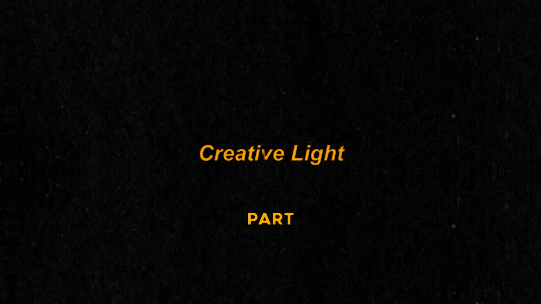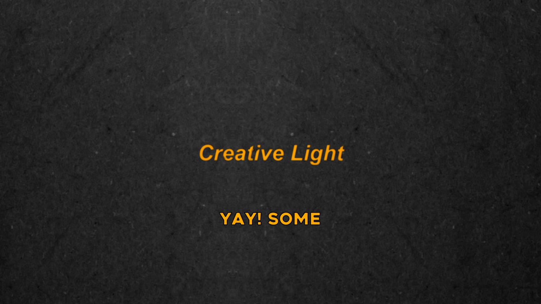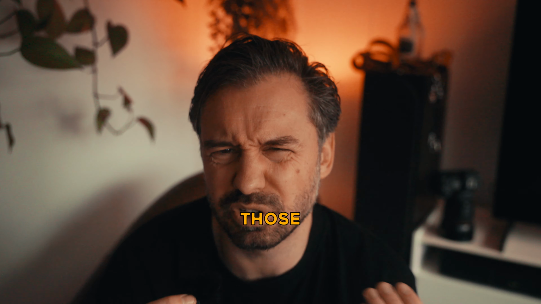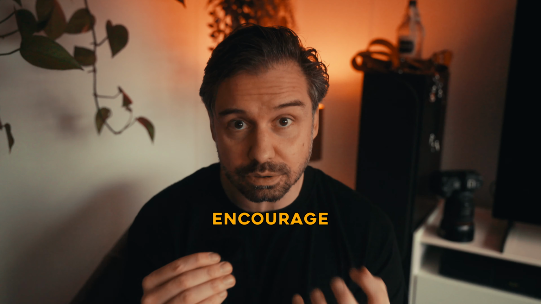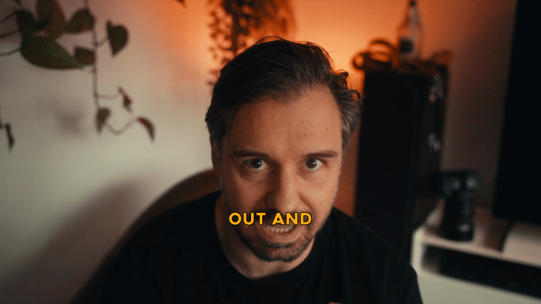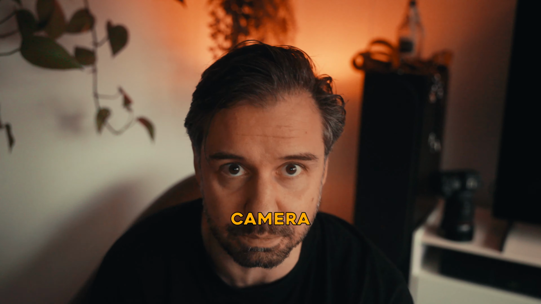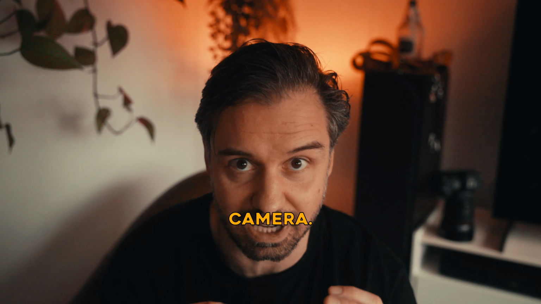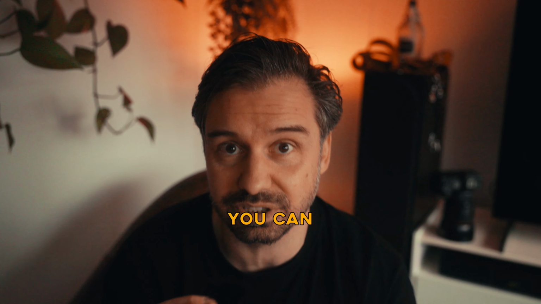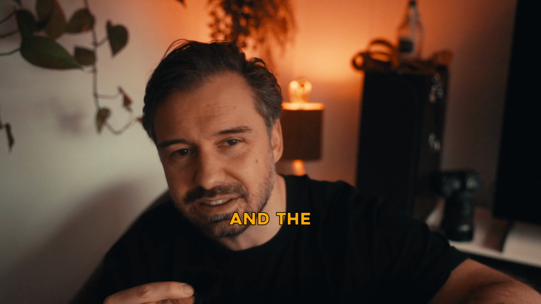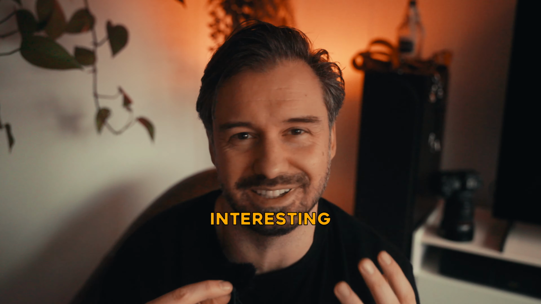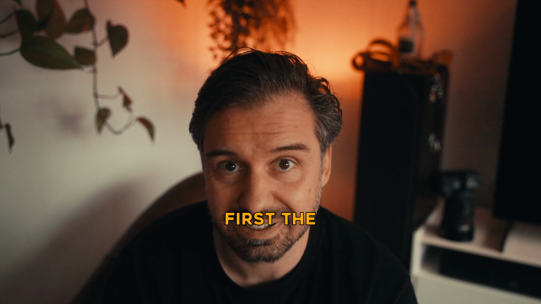And then the most fun part, creative light. Yay! Some creativity at last, because those other settings are quite boring. I want to encourage you to try stuff out and try some cool stuff with your camera, and not do it in post-processing, do it in your camera, because you can do so much cool stuff with your camera. Therefore, I have some cool light settings you can use with your camera and the light around you to make an interesting shot. First, the ICM, intentional camera movement.